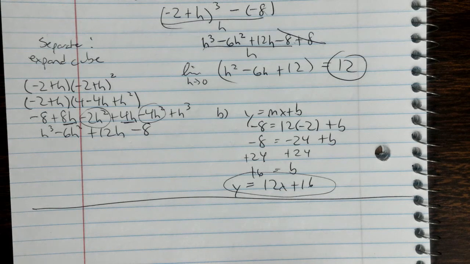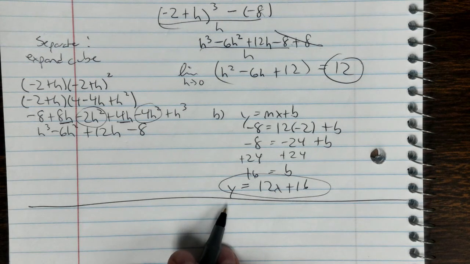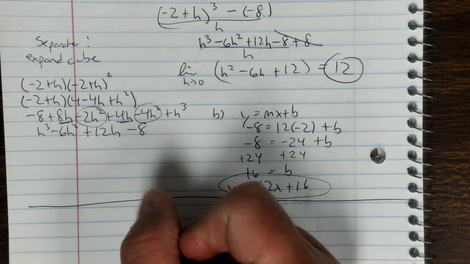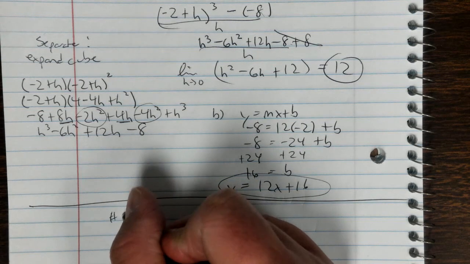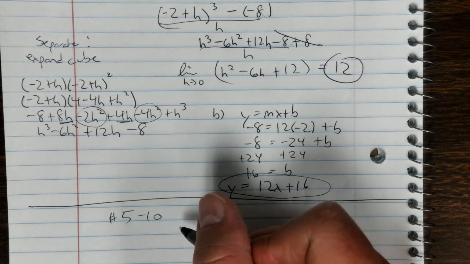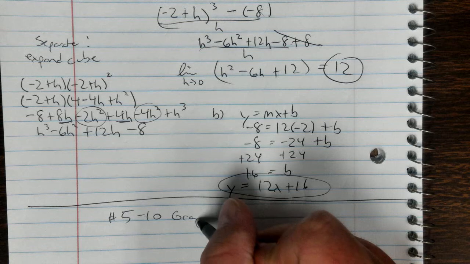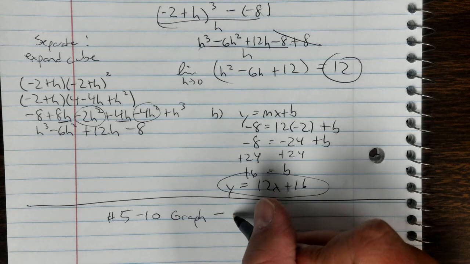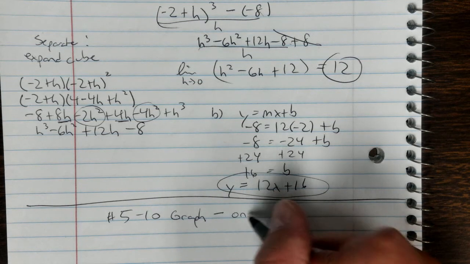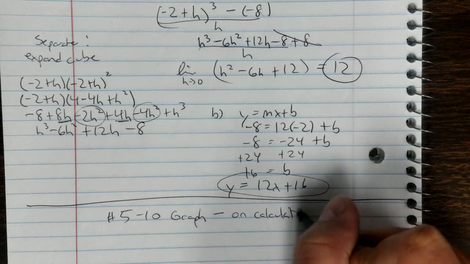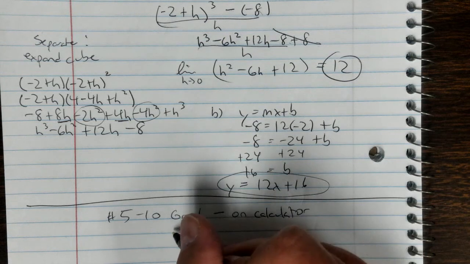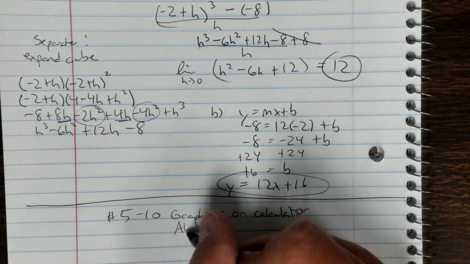Now, another thing I wanted to mention before I go on is just on numbers 5 to 10, we were supposed to graph these, and I did this on the calculator. I showed everybody the graph, and you also need to graph it on Math Excel.